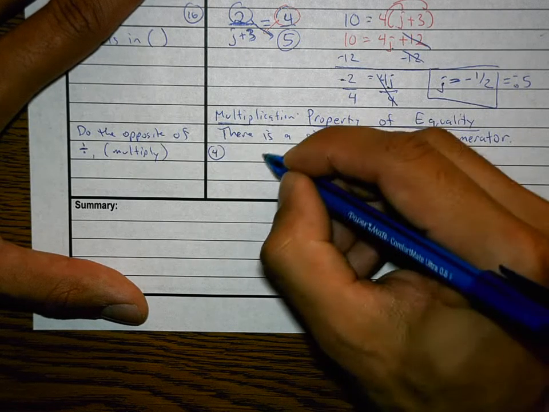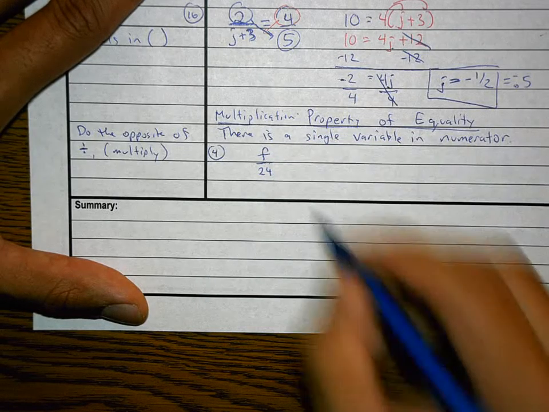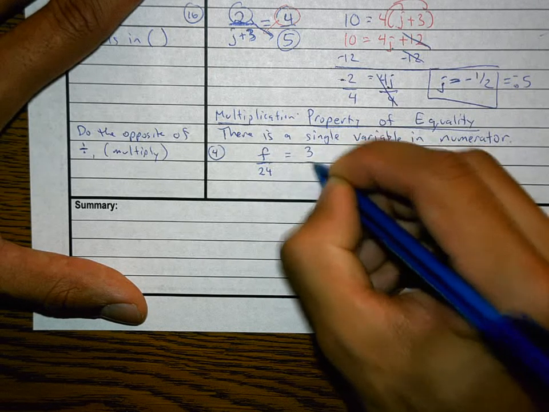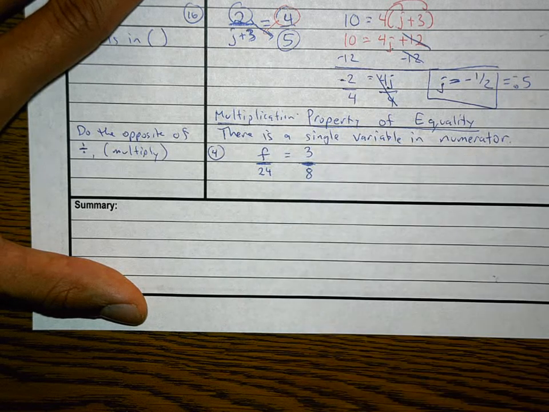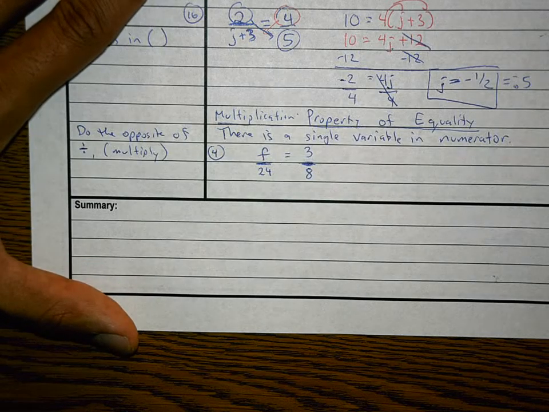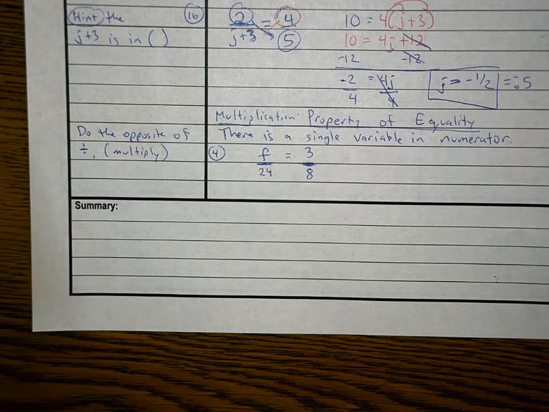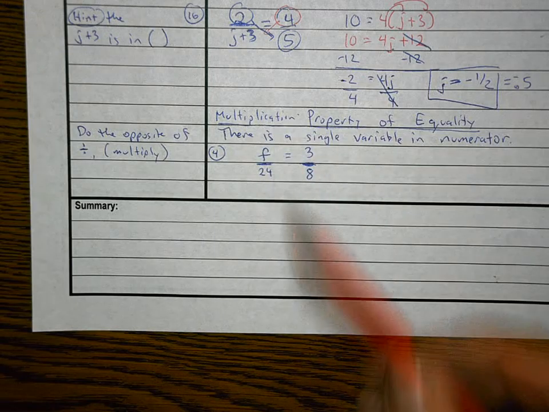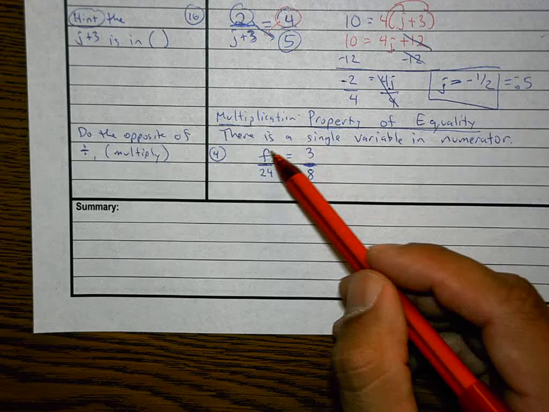I have f divided by 24 equals 3 over 8. The multiplication property of equality says, well, I have a variable in the numerator, and this f is being divided by the 24.